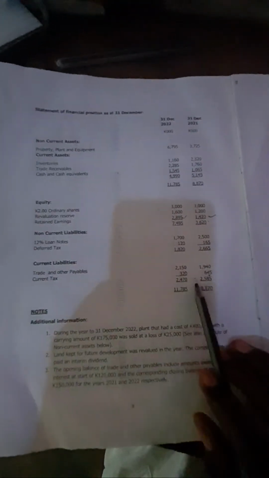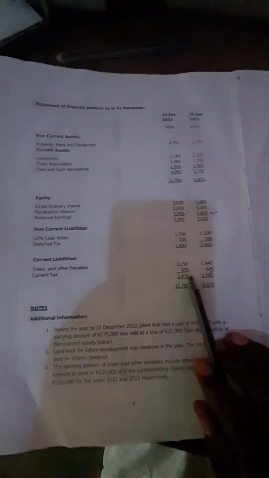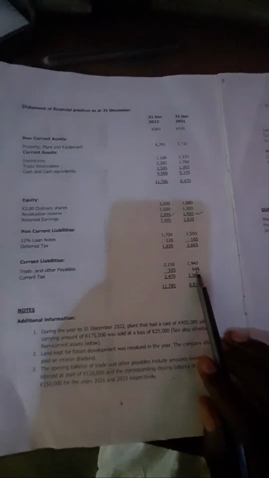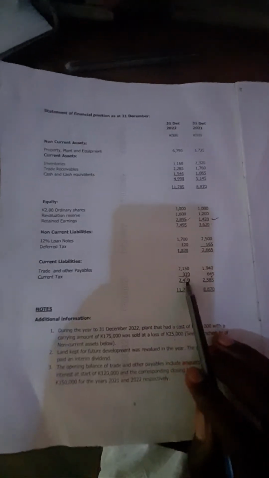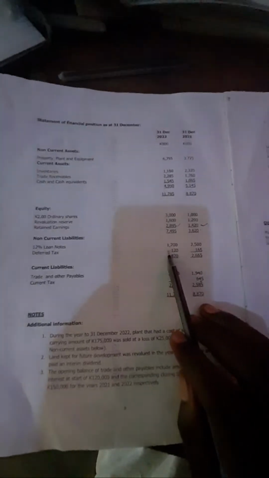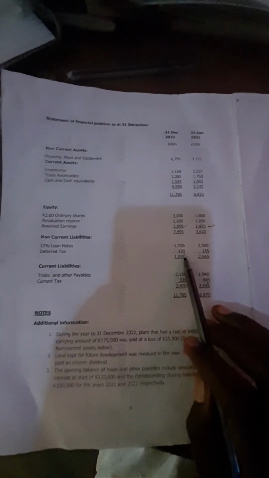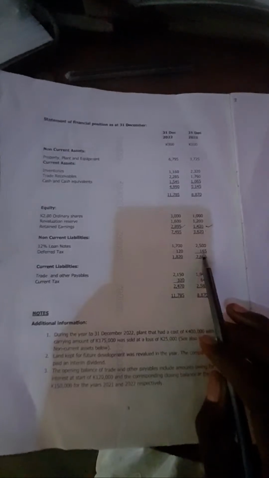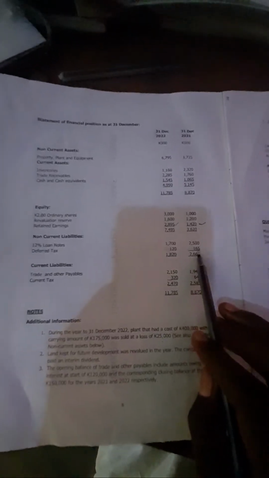So current tax at the beginning is here, 645 at the beginning and 320 at the end. And also there is a deferred tax, we have 120 and 165. So we simply pick those figures up there. At the beginning we had a deferred tax of 165.